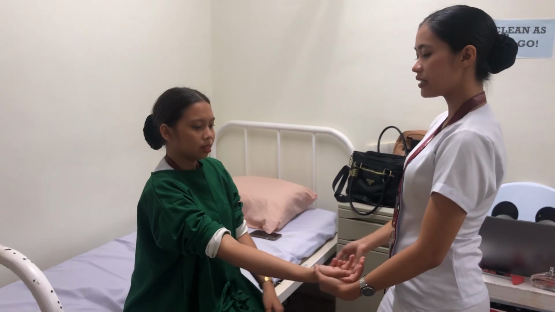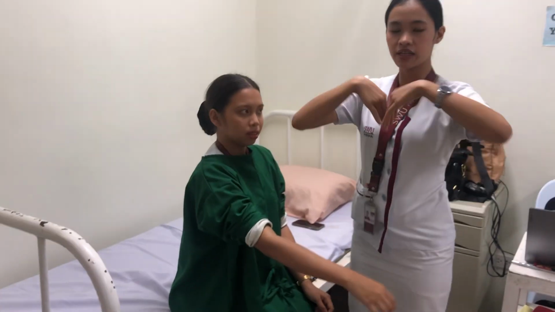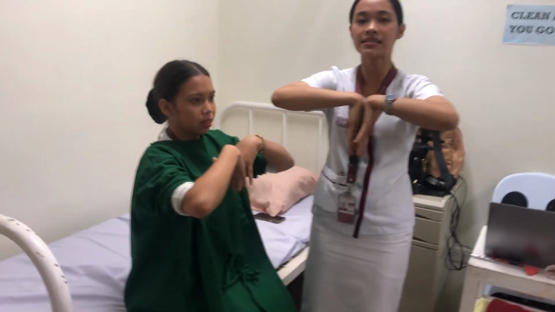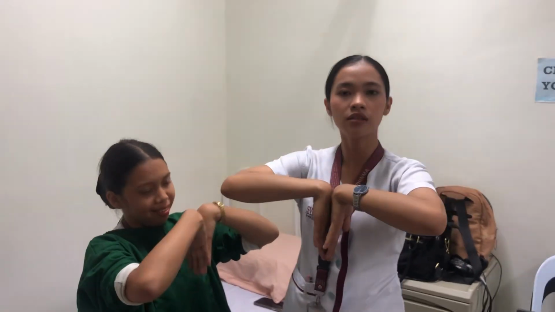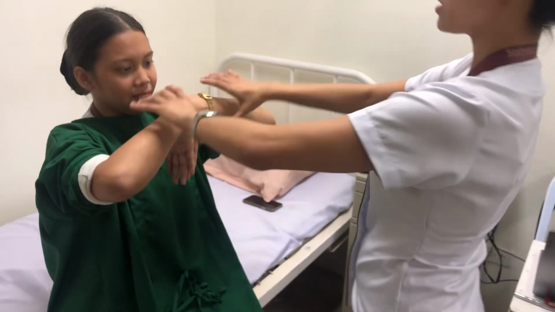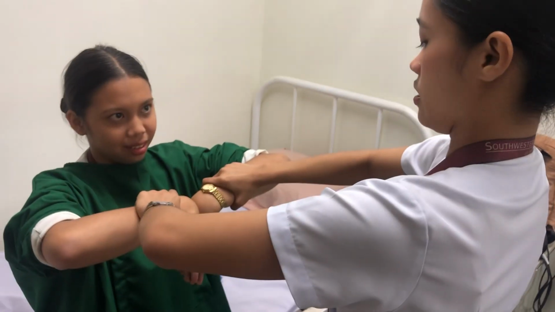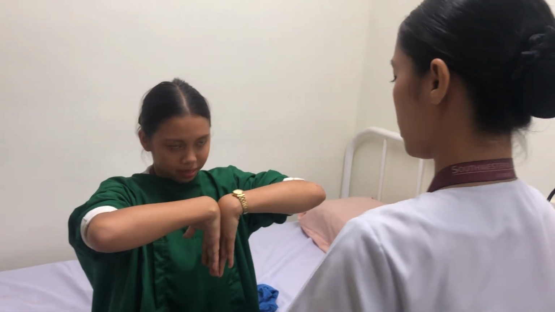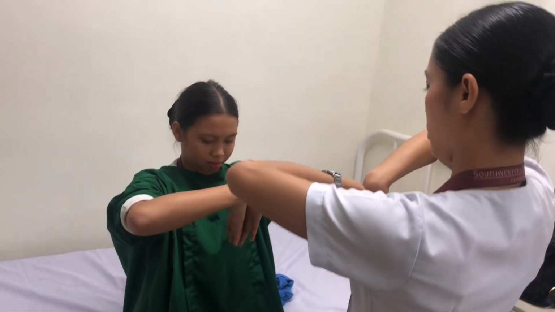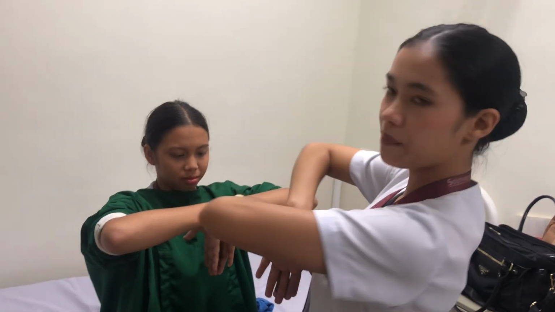So after that I will be asking my patient to do this. This is called the Phalen's test. This is to test if my patient has carpal tunnel syndrome. So I'll be asking my patient to do this for about 20 seconds. Okay. And if my patient complains of any tingling, then my patient might have carpal tunnel syndrome.